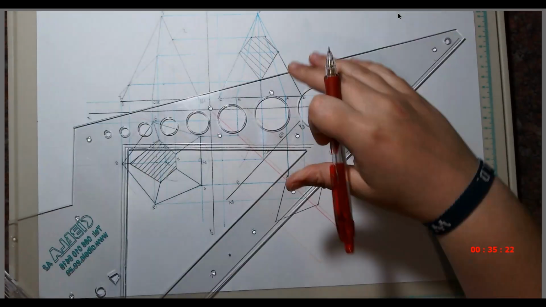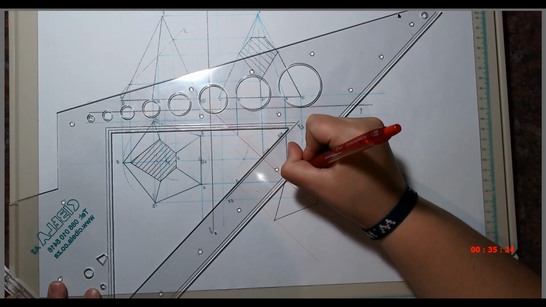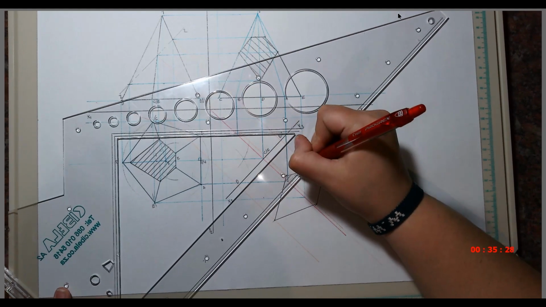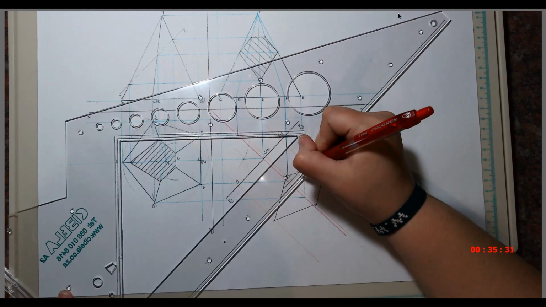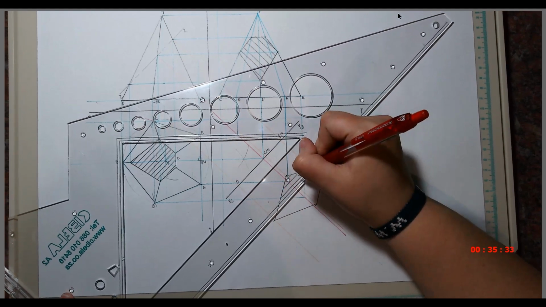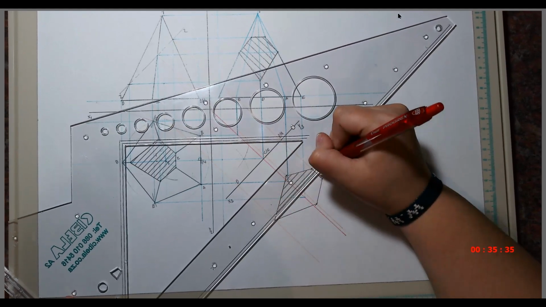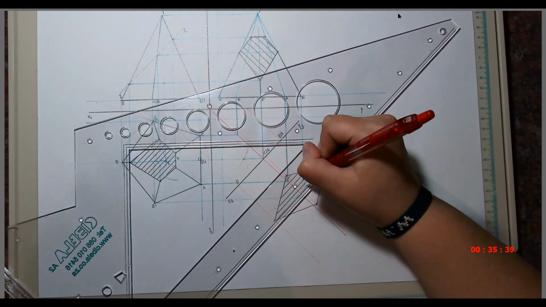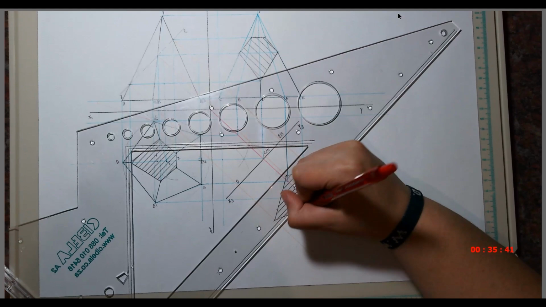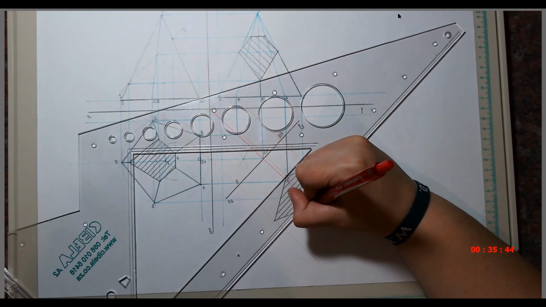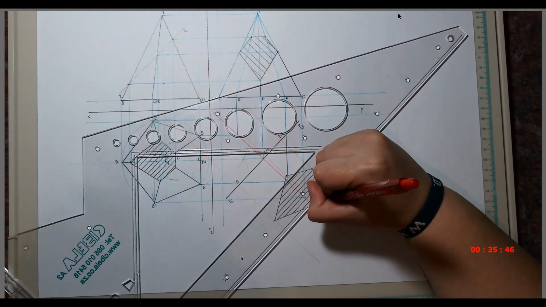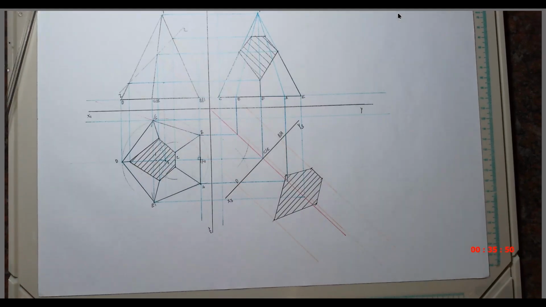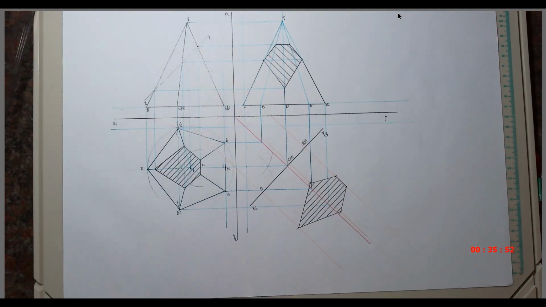So I use my 45 degrees and I hatch my true shape again. And that is the complete drawing.